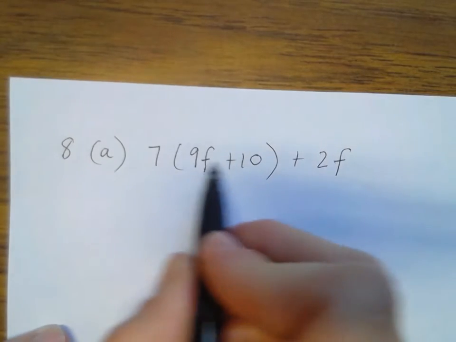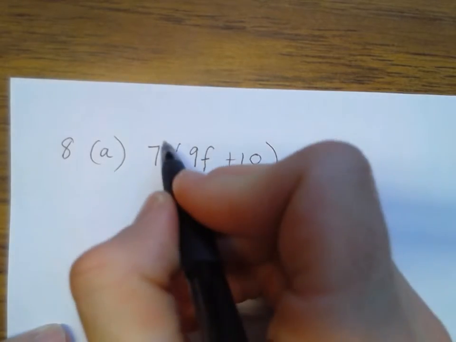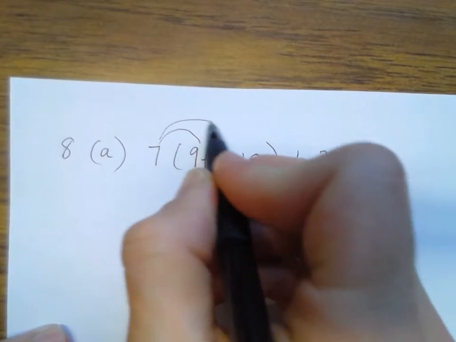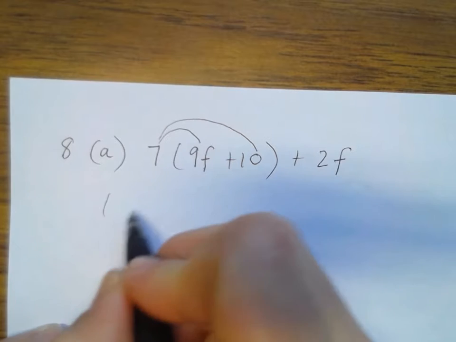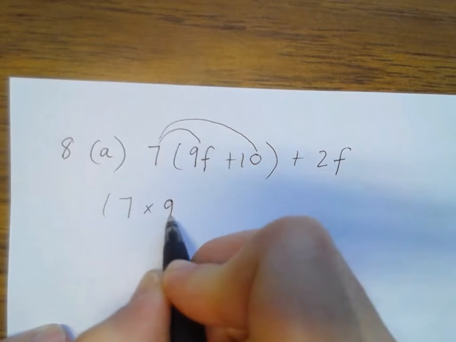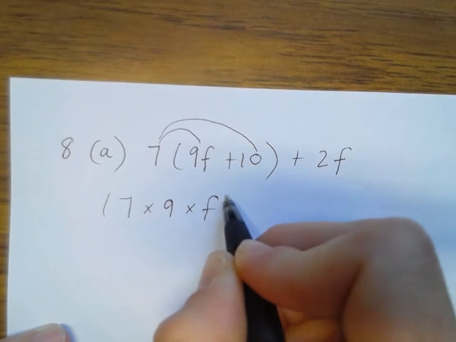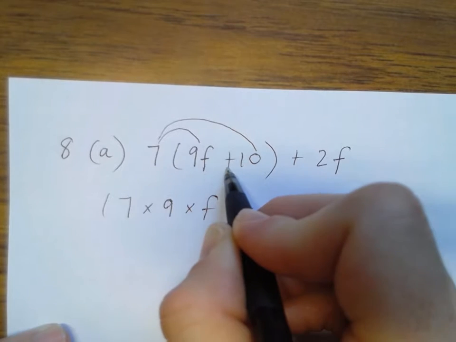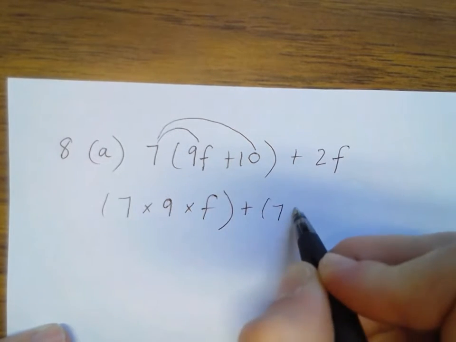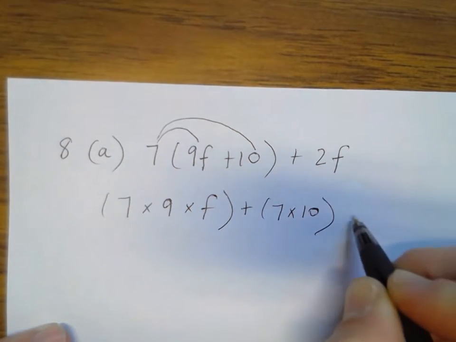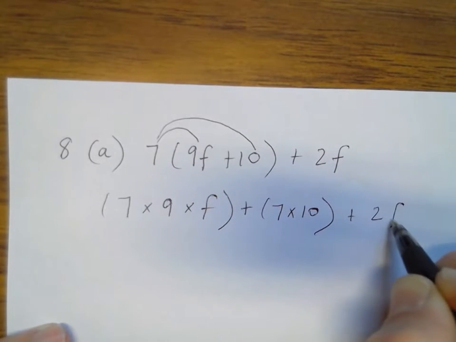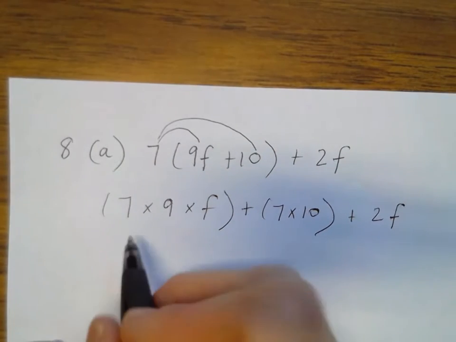Let's just work on expanding the brackets through with the distributive law. That's nothing different. 7 times 9 times F plus, because of the plus here, 7 times 10. And let's just leave the plus 2F as it's sitting there for now.